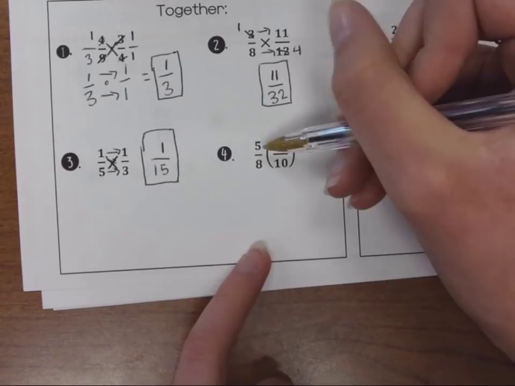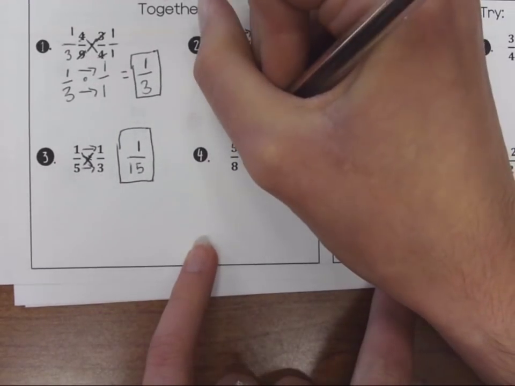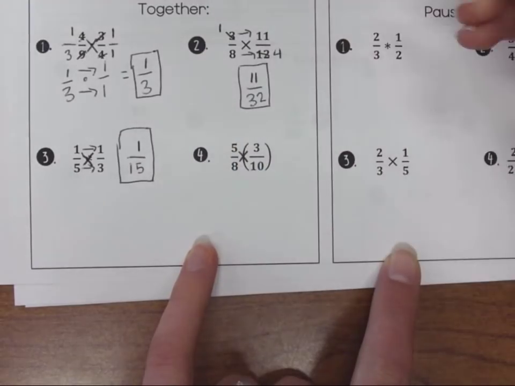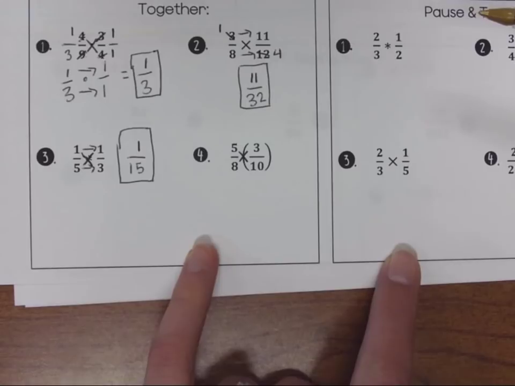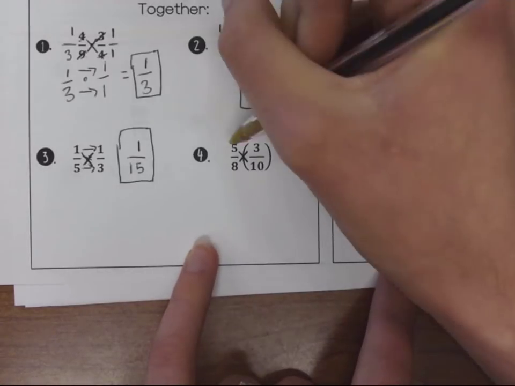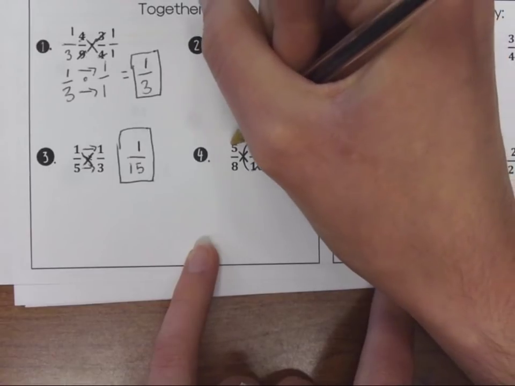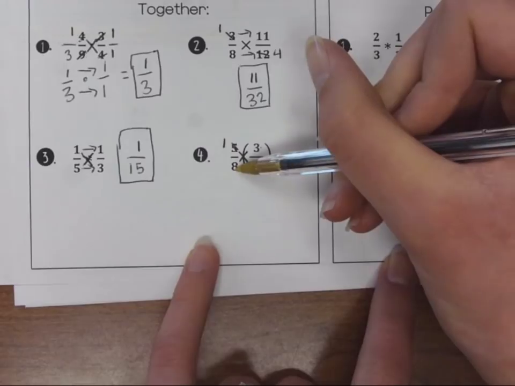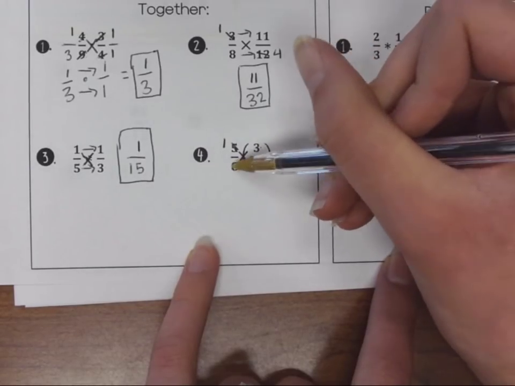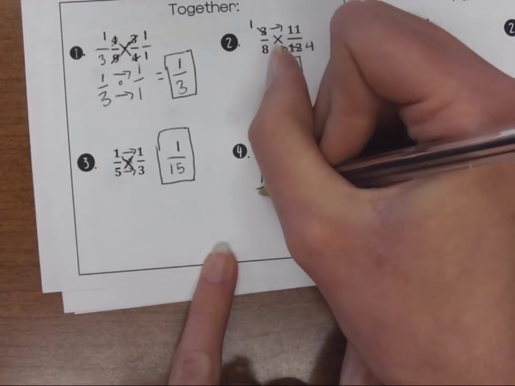Okay, parentheses with a number in front means to times. So I'm still going to do my cross right here. Okay, 5 and 10, they'll share a common factor. It happens to be 5. So 5 goes into 10 2 times, so that one's going to be a 2. 5 goes into itself once, so that's going to be a 1. 3 does not go into 8, and they don't share any common factors, so those are going to be left alone. If you like to rewrite it, you can rewrite it.